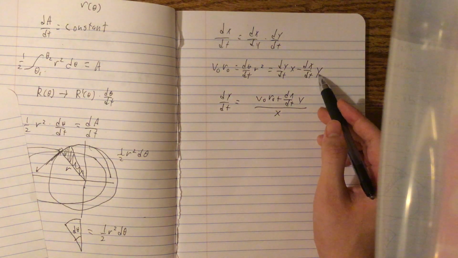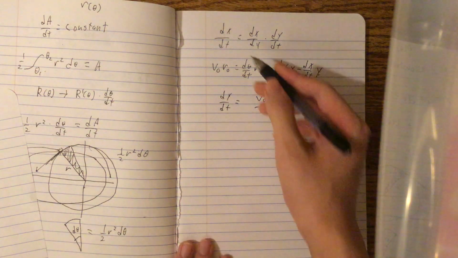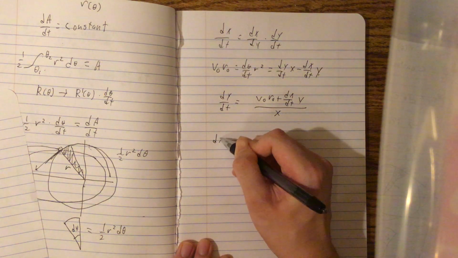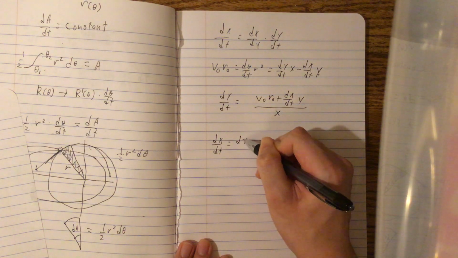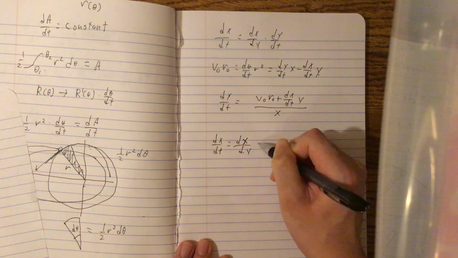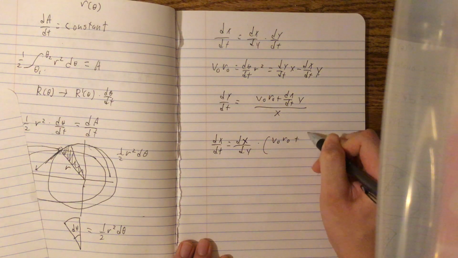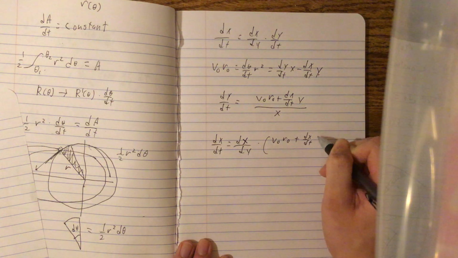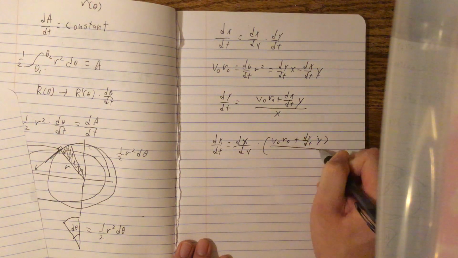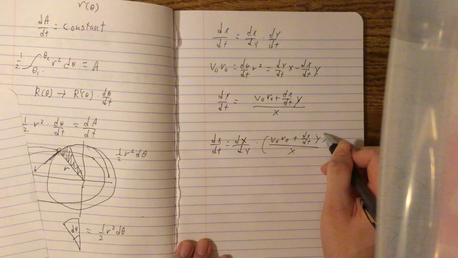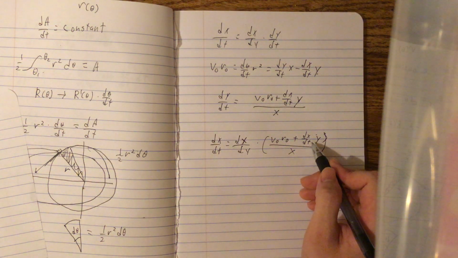And let me check my work. v naught r naught, that to the other side, and divide by x. All right, this works out. And hence dx/dt also equals this: dx/dy times v naught r naught plus dx/dt times y, over x. And I want to isolate dx/dt.